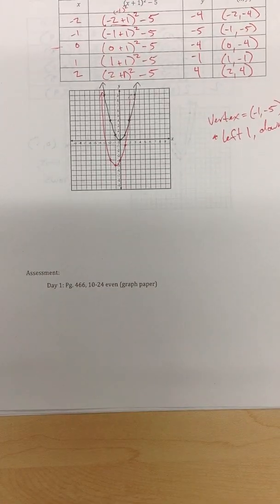Okay, so I know that's a lot, but that is the end of this section. So for your assignment, you've got page 466, 10 to 24 even, and it would be wise if you did this on graph paper if you have any.